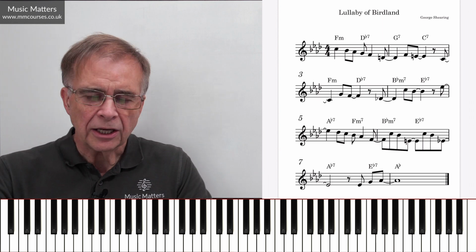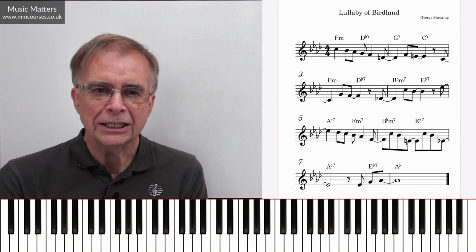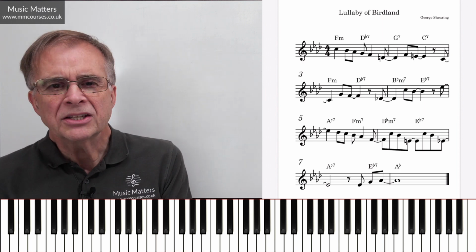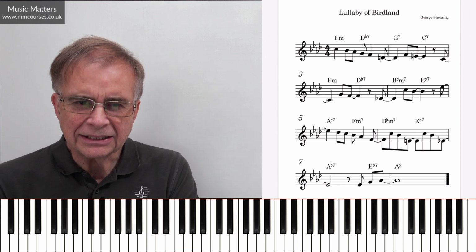Well, we could take the whole song, but I'm just wanting to focus on these first 8 bars so we can go to town on it a little bit. So first of all, let's take a look at what's going on in the melody.